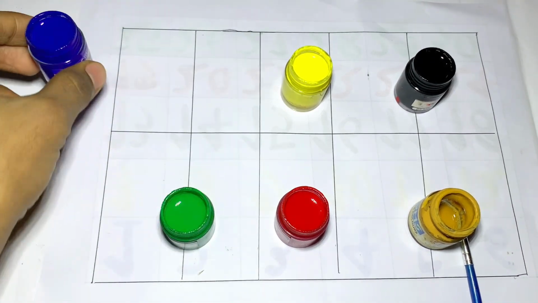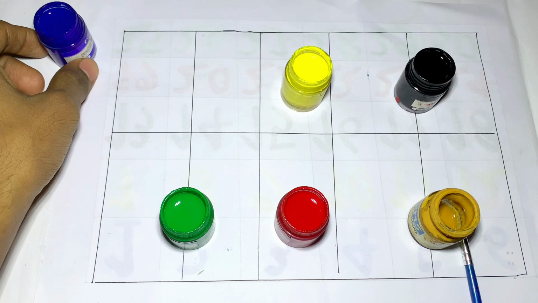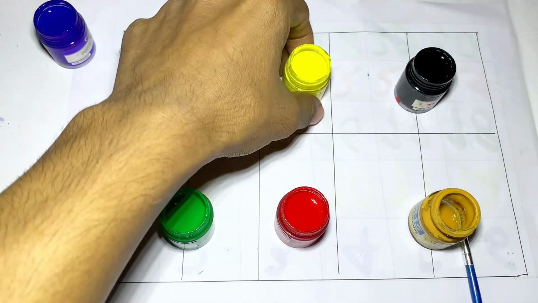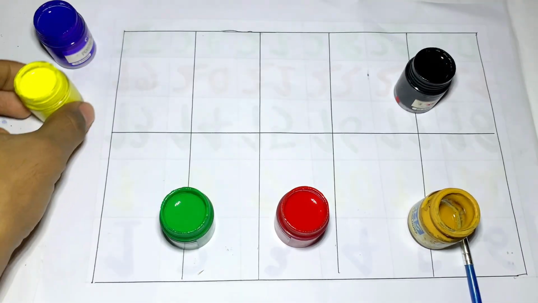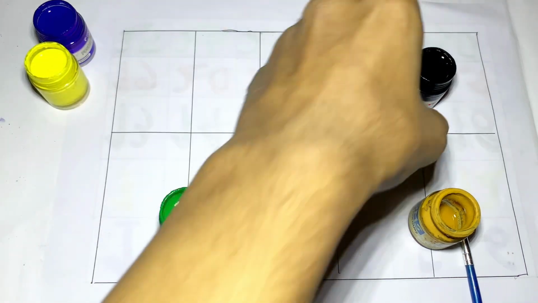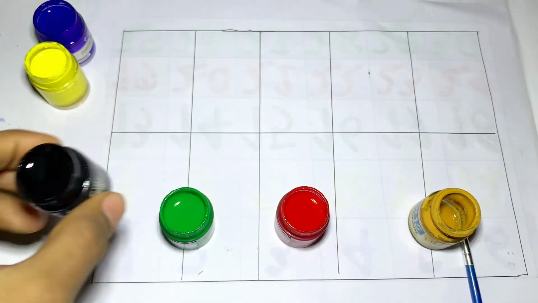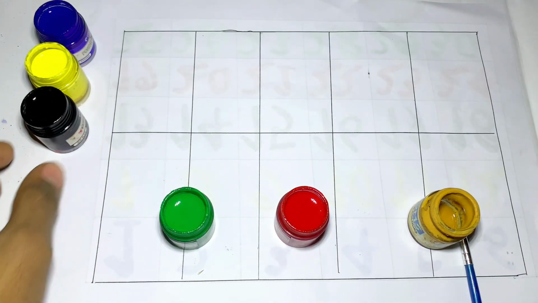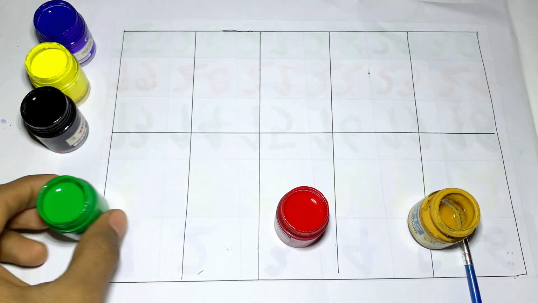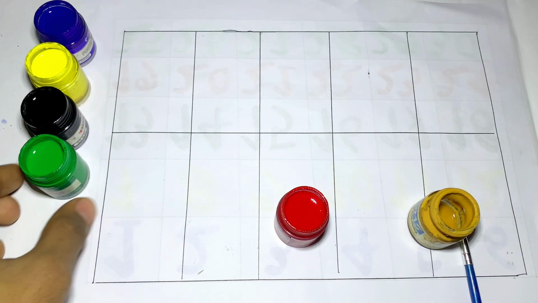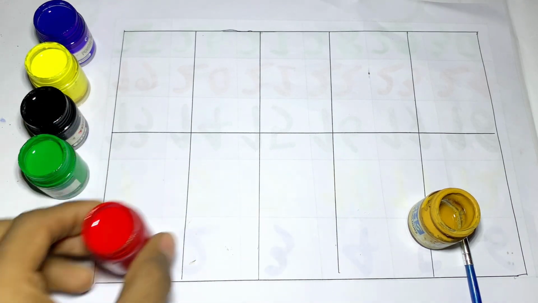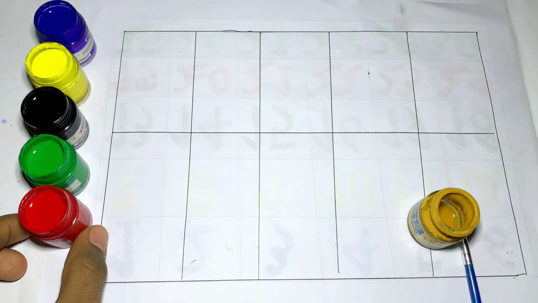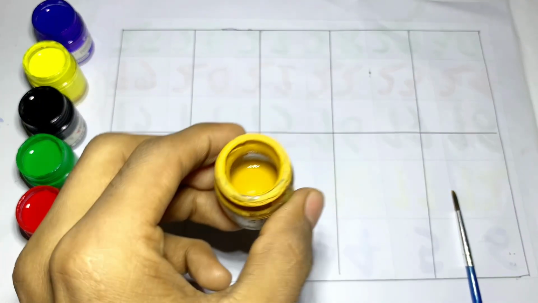Blue color. Yellow color. Black color. Green color. Red color. Yellow color.